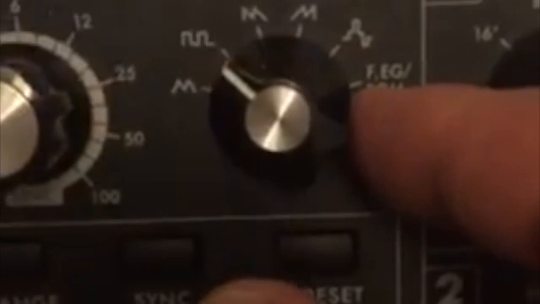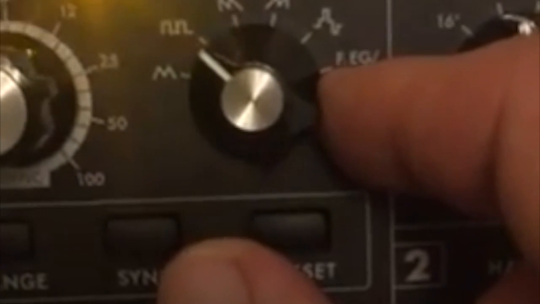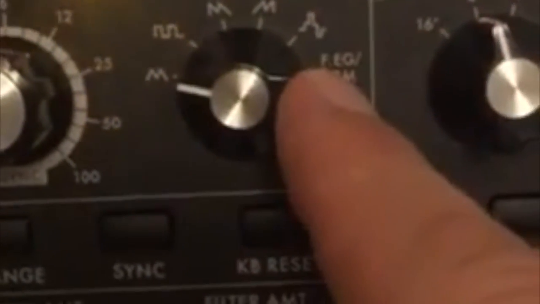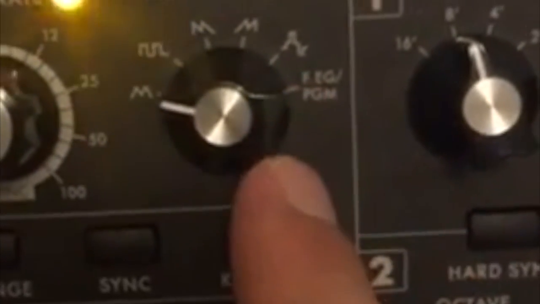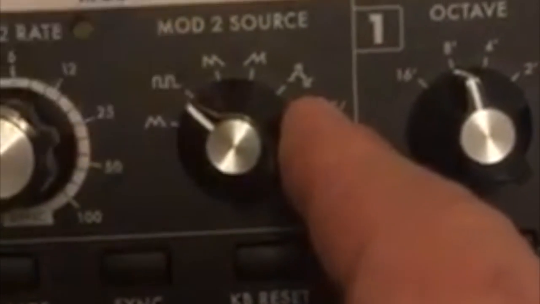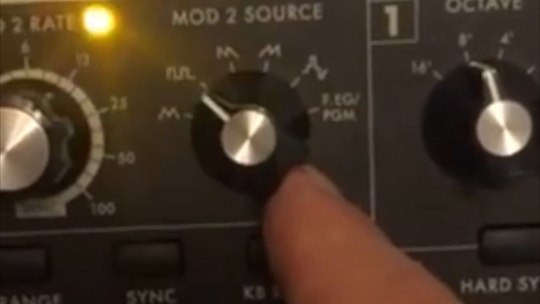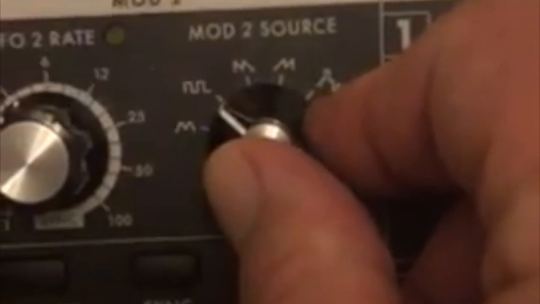And if we change, right now it looks like it's on a pulse type wave. Triangle. I think that's triangle. I always get these symbols mixed up. I have to reread the manual again. So this looks like a square. I think that's a square.